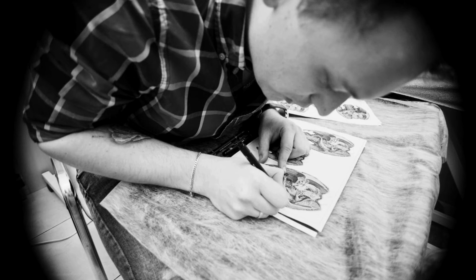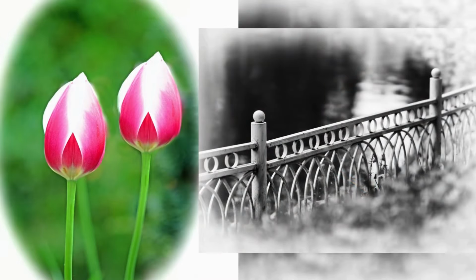So basically, Vignette is often regarded as the darker corners or edges around a photograph, and they will either be darker, like sort of a blackish hue, or sometimes people will do a lighter white vignette and it will be white corners or edges around a photograph.